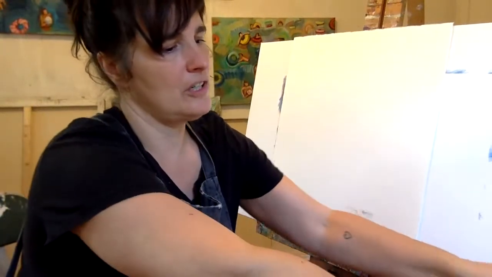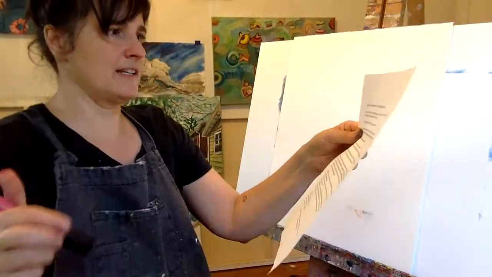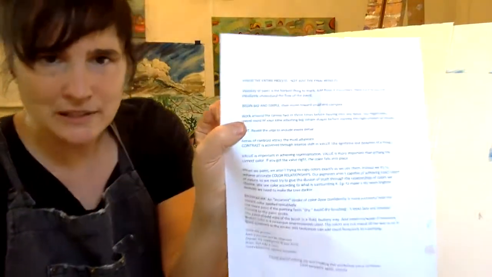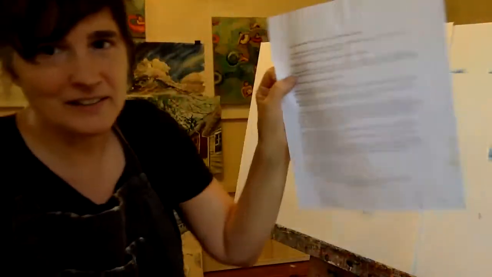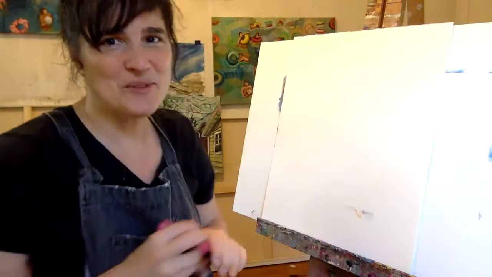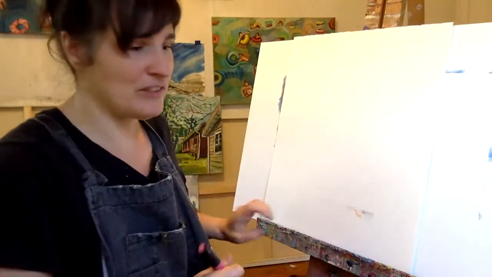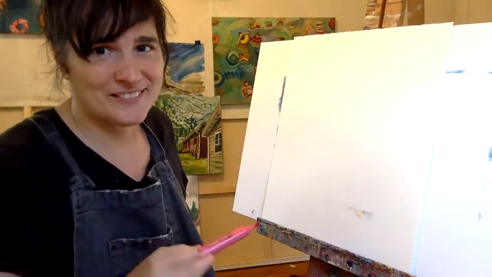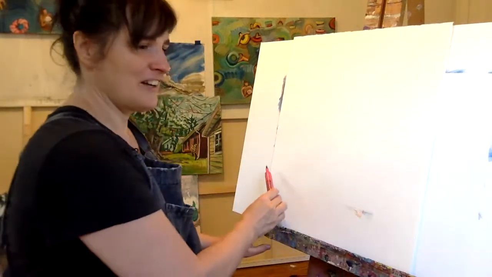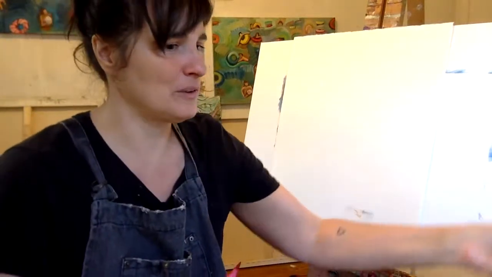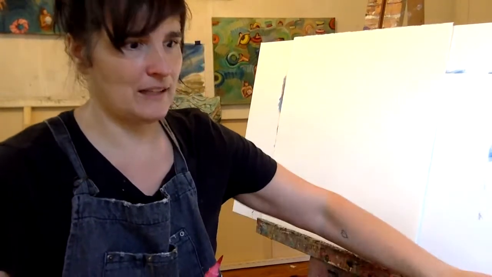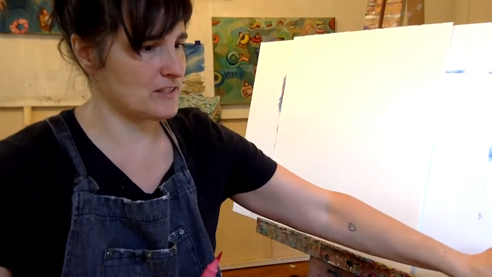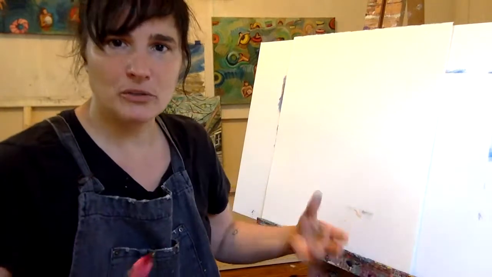If you are interested in getting a copy of these, I've handed these out. Some of you have taken classes with me in a classroom, and if you have, you probably have at least one copy of this somewhere in your stuff. I've handed it out in most of my classes, but just things to think about when you're painting.